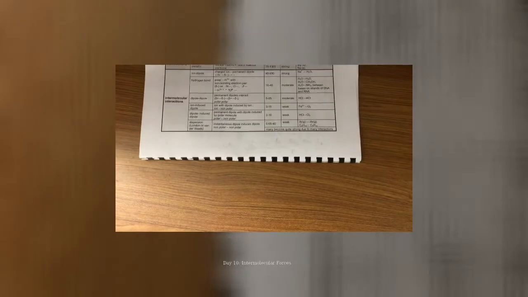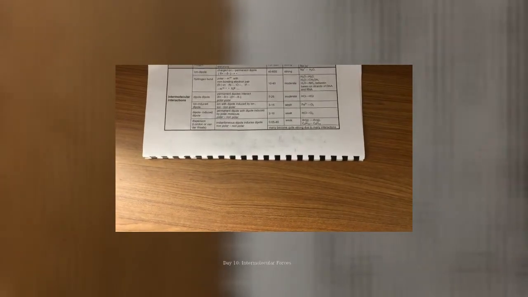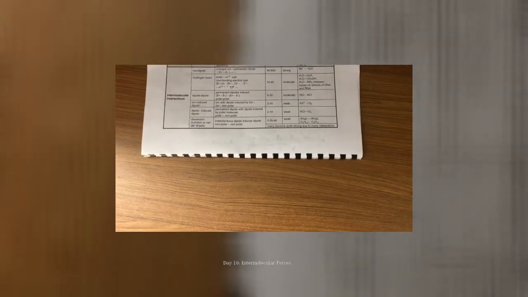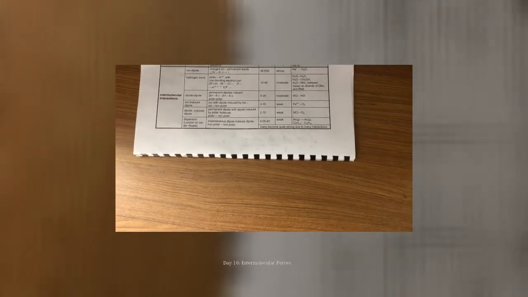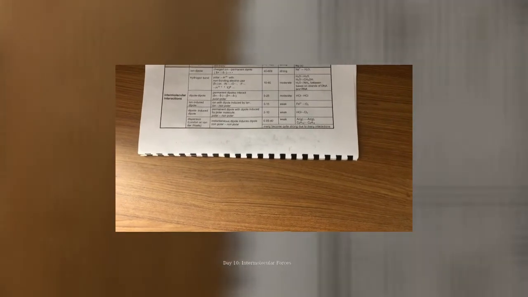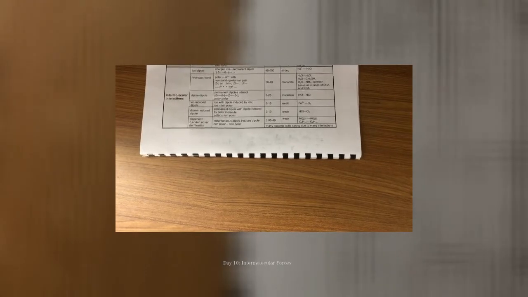On day 10, we did Intermolecular Forces, which involves evaporation and vapor pressure and how solids work. So we looked at how they bonded and their properties.